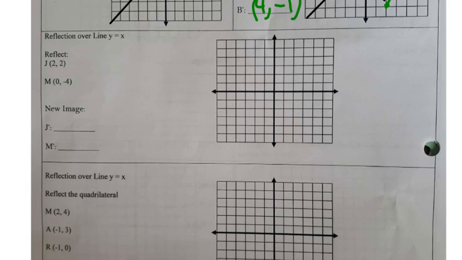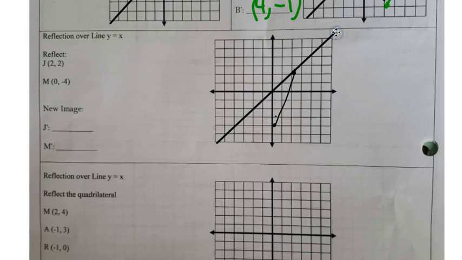Let's try it again. 2, 2. Right here, and 0, negative 4. Now this one's going to look a little strange because when I reflect across this line, that one point, as you can tell, is on that line, for one thing. So when I switch these, 2, 2 still remains 2, 2. And we've had that before. And then 0, negative 4 is going to become negative 4, 0.